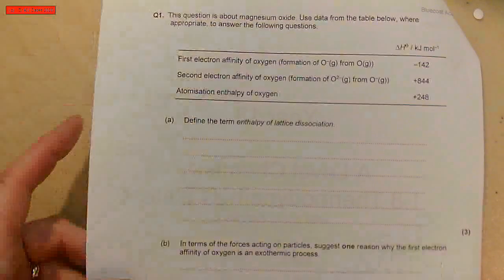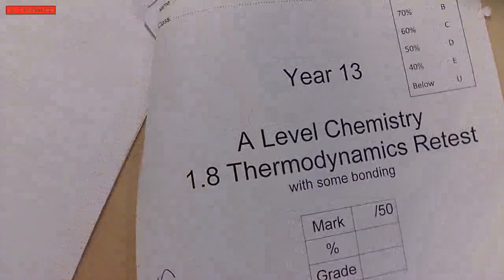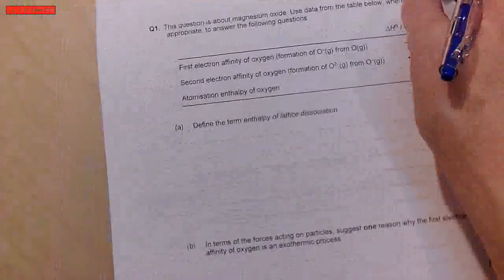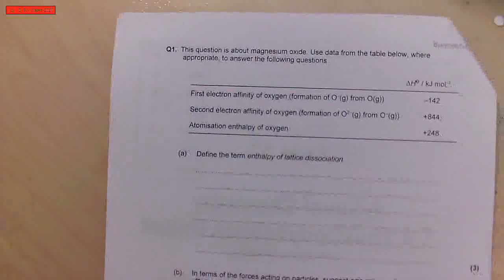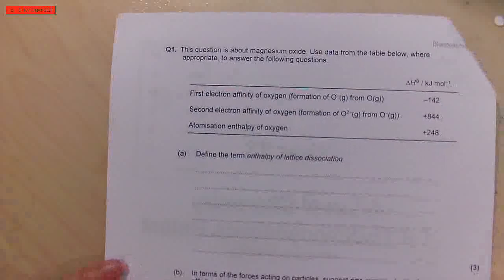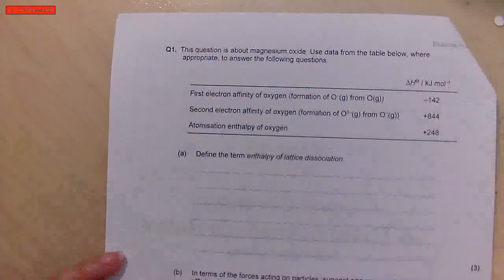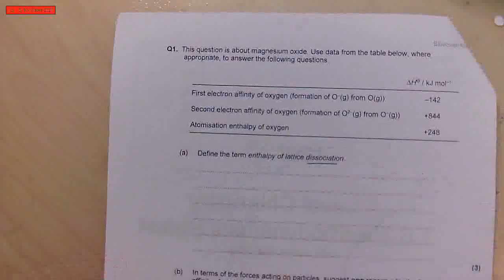Okay, so this is just a talk through of the thermodynamics retest that you did last week. So the first question, it's about magnesium oxide, so we need to use this table below. It wants the definition of lattice dissociation.